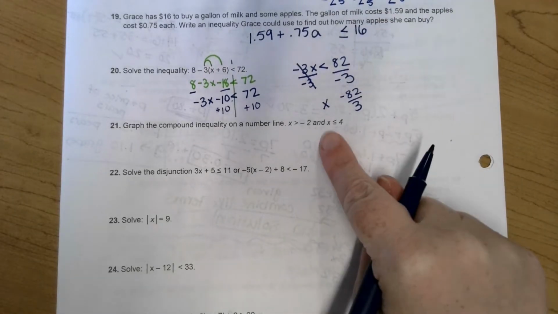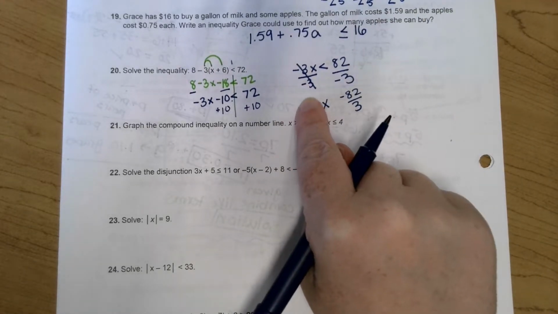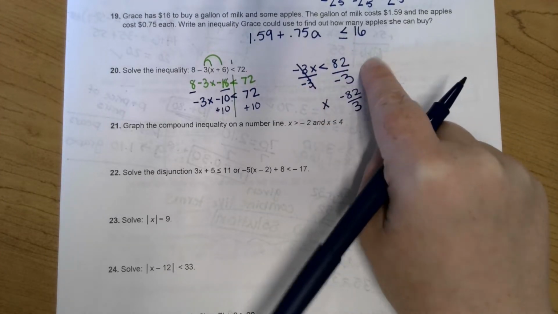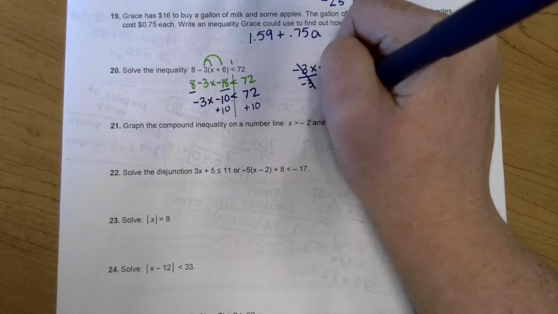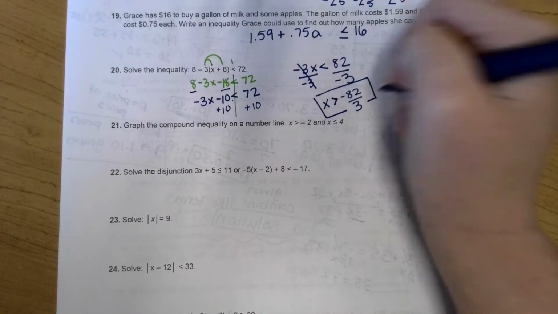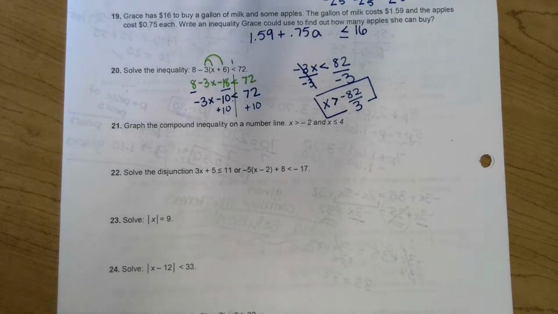Now, I will say this. We divided by a negative. When you divide by a negative, it does change which side is greater and which side is less. So we need to swap our inequality symbol to account for that. And I did not draw my box big enough, so we'll do it like that. So my solution is x is greater than negative 82 thirds.